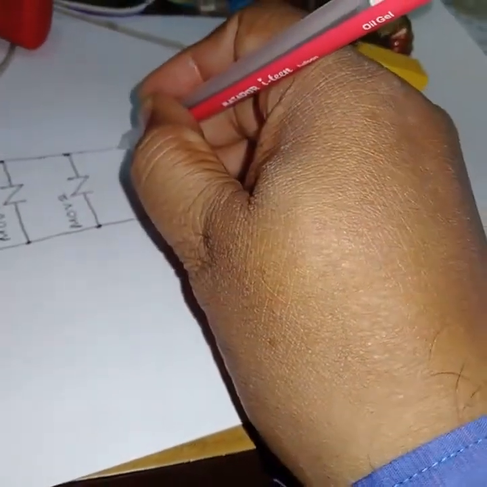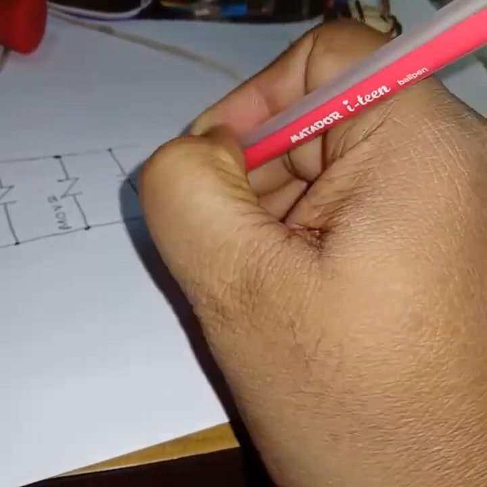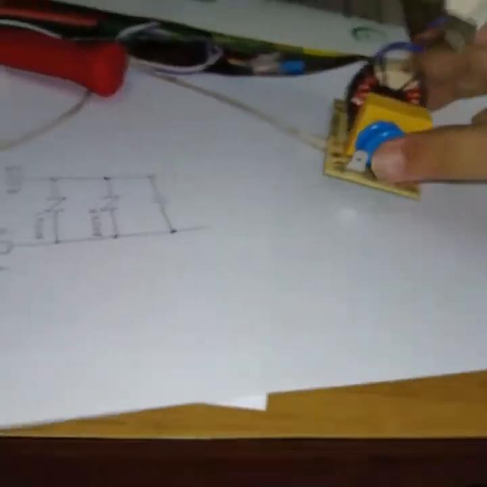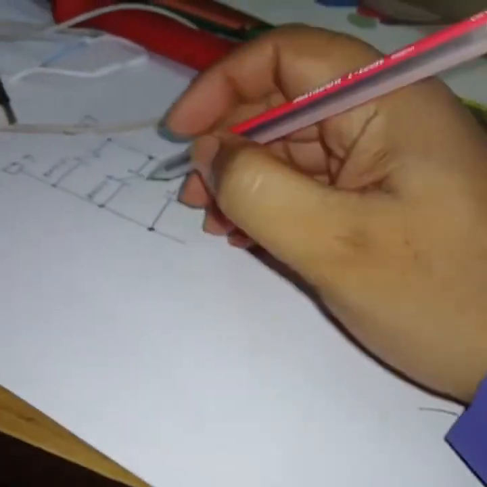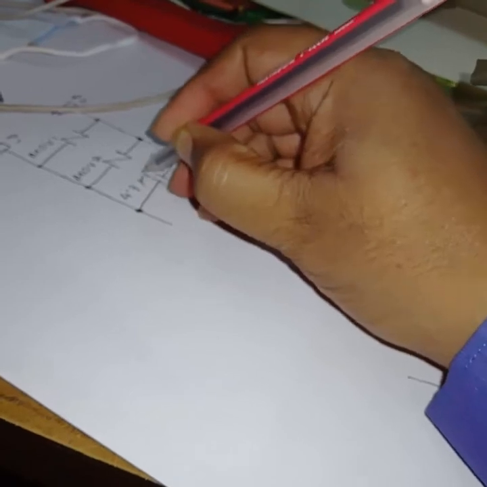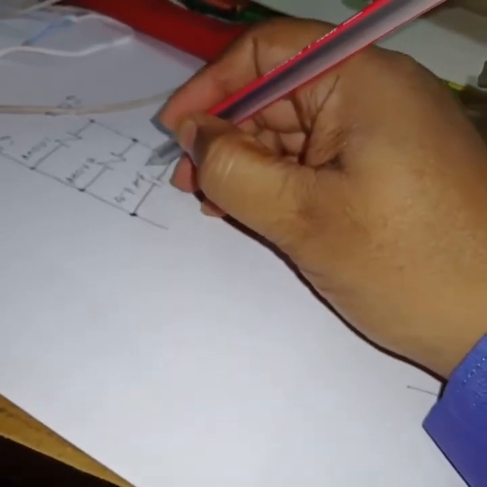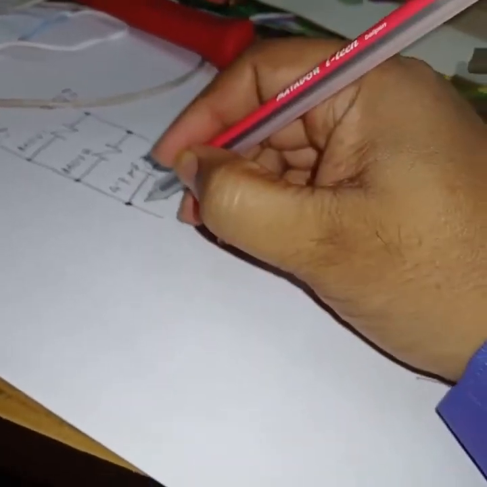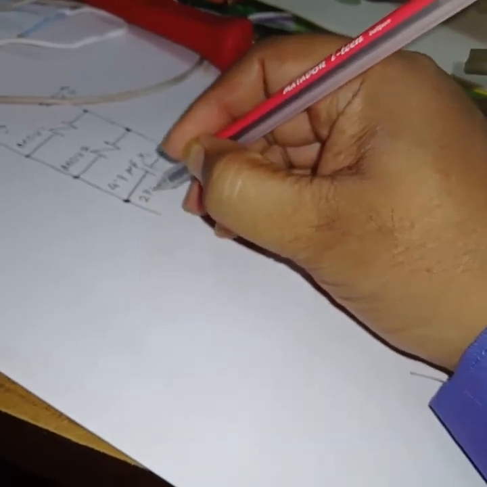So I have to draw the capacitor. This one is a big capacitor. Value is 4.7 microfarad, K type, and voltage rating is 275 volt AC. This capacitor.